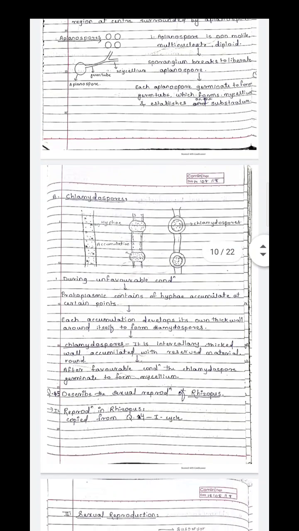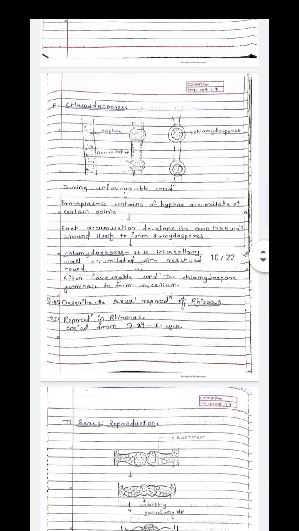Then in the case of chlamydospores, these mainly develop in unfavorable conditions. Chlamydospores are present as intercalary thick-walled cells, and they can store reserve food materials.